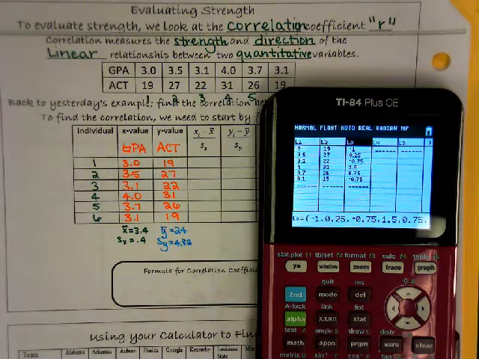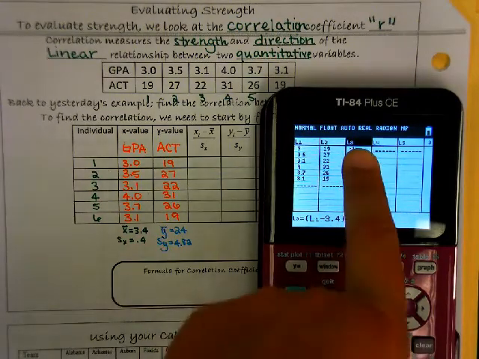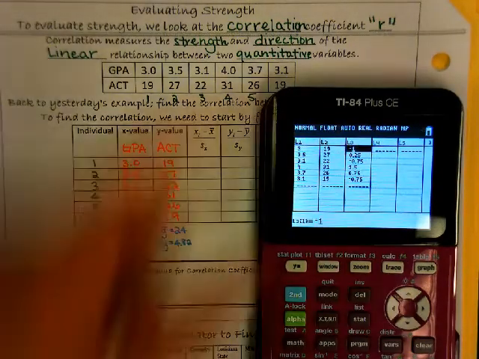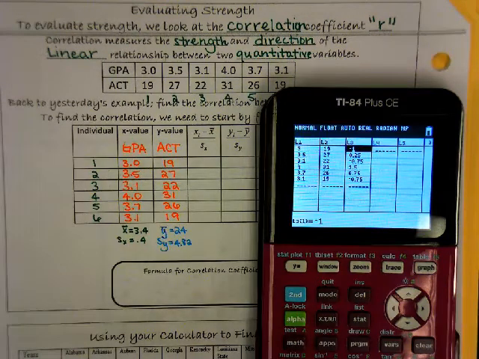Parentheses, list 1, minus 3.4, close the parentheses. Divide by 0.4. You have L3 highlighted. Hit enter. You have those numbers now. Okay, show a thumbs up. We good? Okay, so now you can fill in your table.